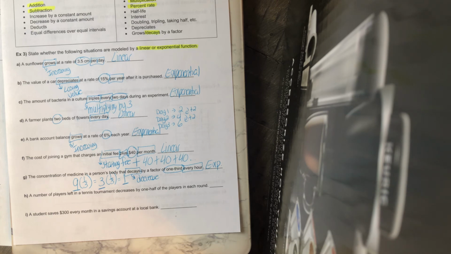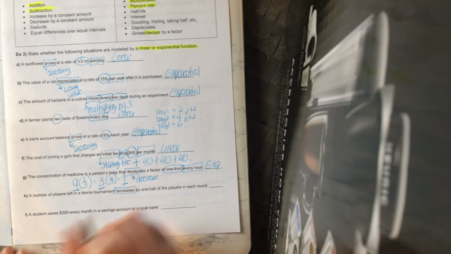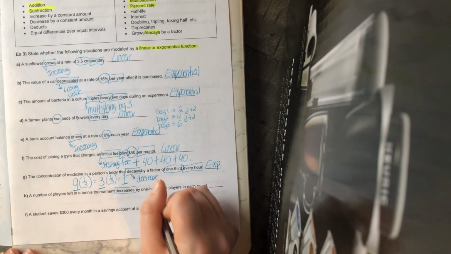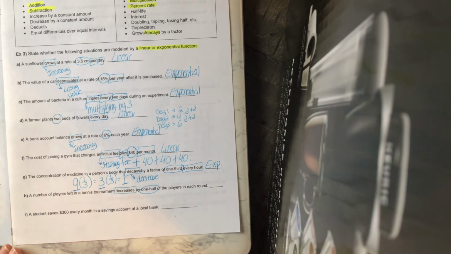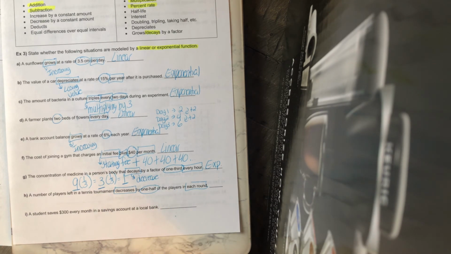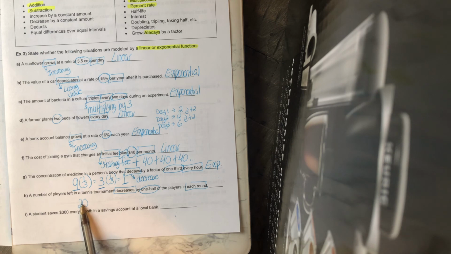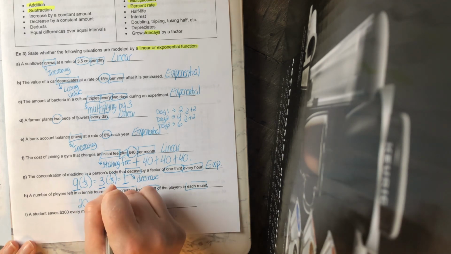If I look at H, a number of players left in a tennis tournament decreases. So decreases is like to subtract. It's decreasing 1/2 each round. All right, so let's say that the number of players that we started with was 20. I know that those players are going to decrease, so they're going to go down by 1/2 each round. Well, what's half of 20? 10.